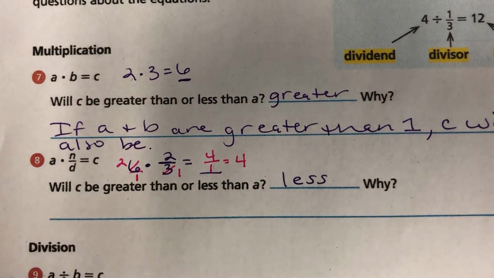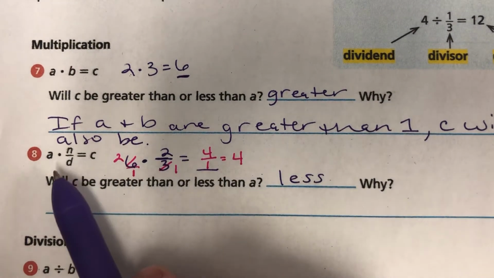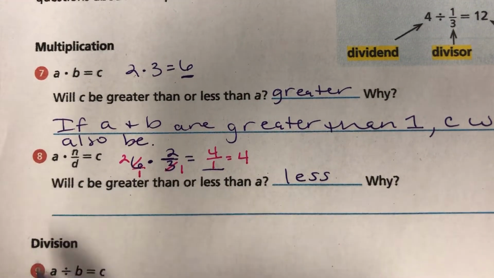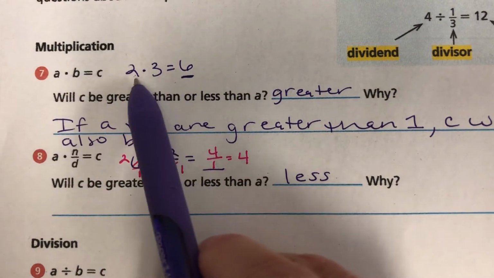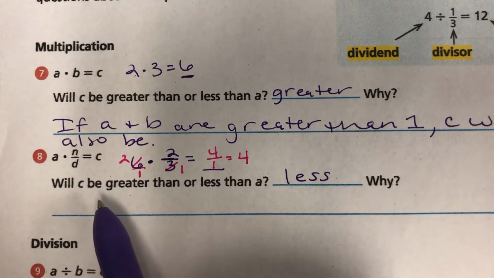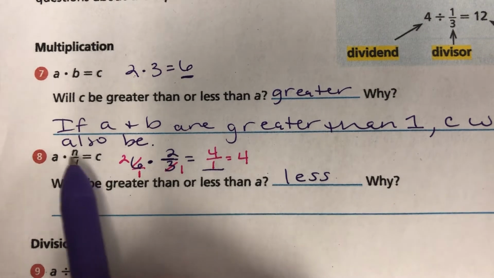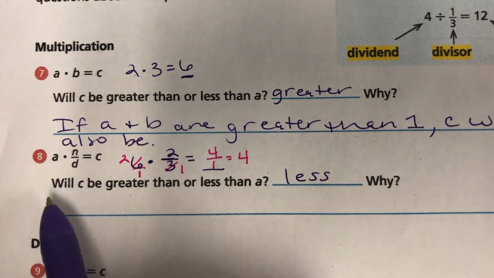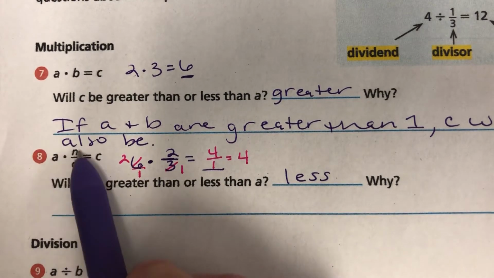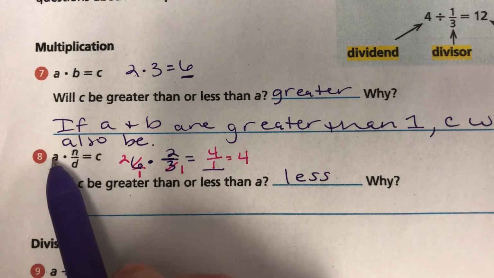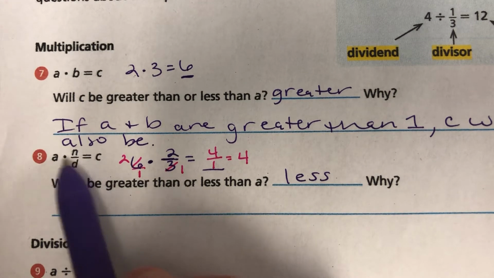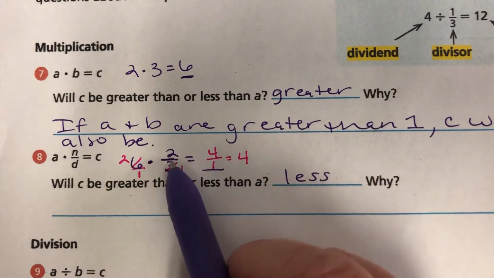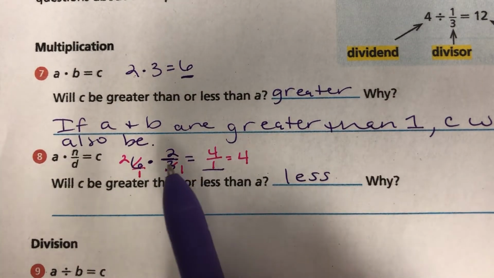Now it asks why. Why do you think we just multiplied and got something less than what we started with? Up here when we multiplied, we got something more than what we started with, but here we got something less than what we started with. The reason is, C is only a fraction of A. See, if you had A one time, it would be the same, right? If you have A more than one time, it's going to be more than A. But this is saying that you have A less than one time, because isn't 2/3 less than 1?